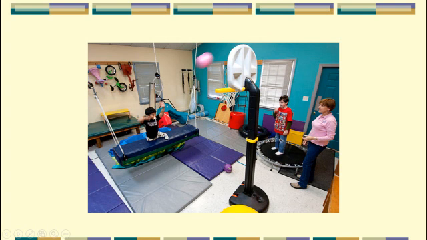You can see here he's sitting on the swing and playing shooting baskets. Looks like that one's going to go in. Obviously he has a peer here with him, so I don't know, he might be playing a different level, but standing on the mini tramp and working on that. So pretty typical type of toys and environment that you would see.